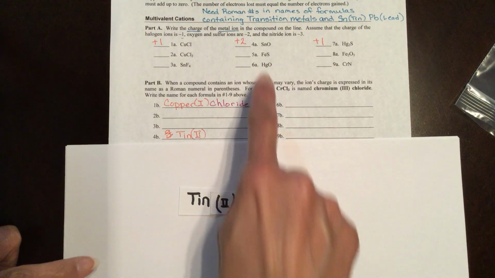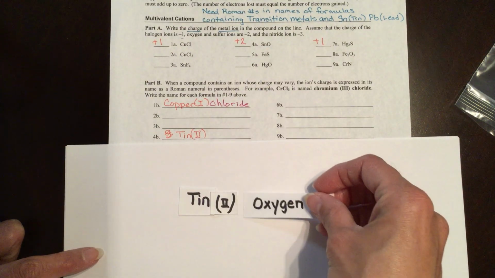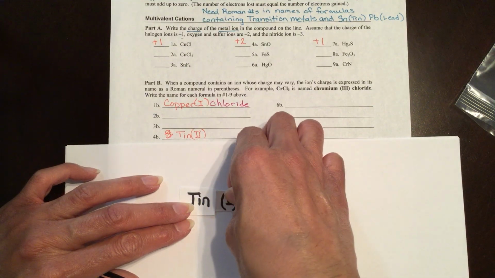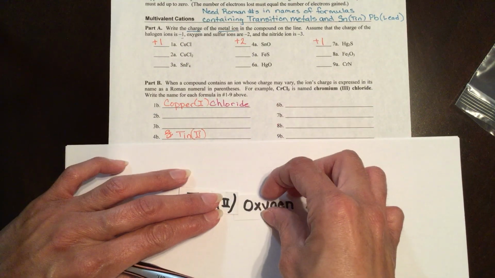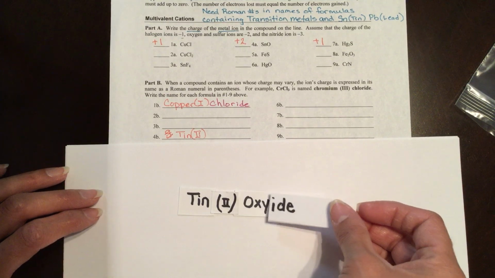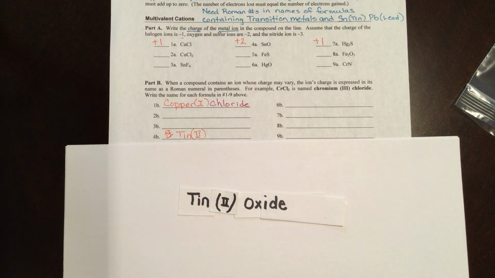And then I'm going to write the ending, which is O, and you better know that O is for oxygen. And oxygen is one of those weird nonmetals where it's the last 4 letters that you're going to drop. So instead of oxygen, we're going to put oxide. So it's going to be tin oxide.